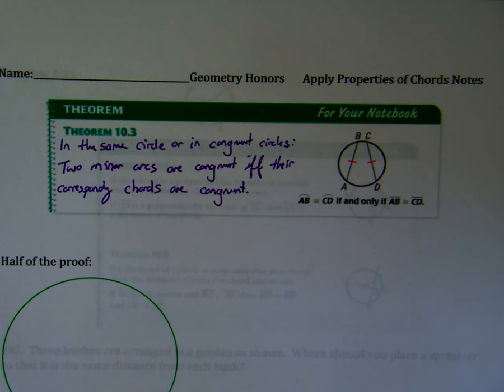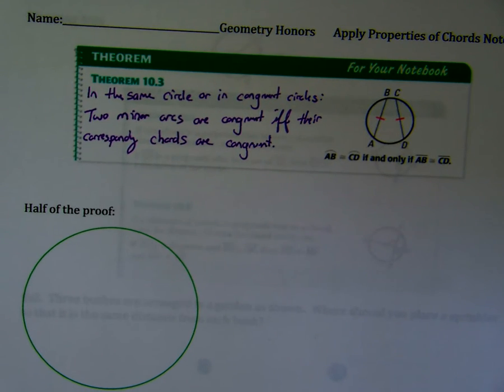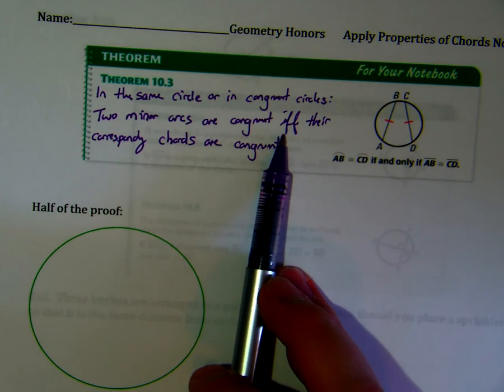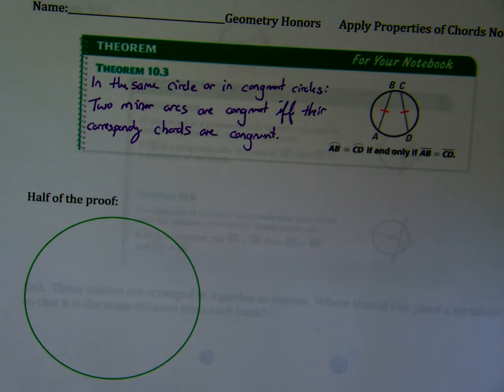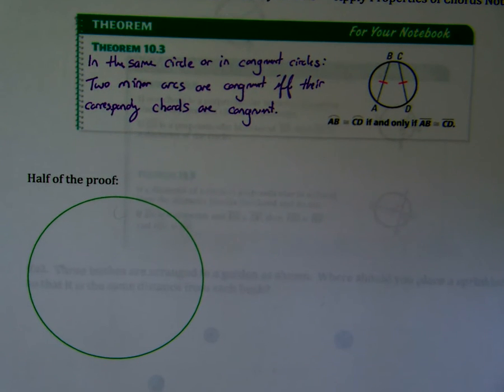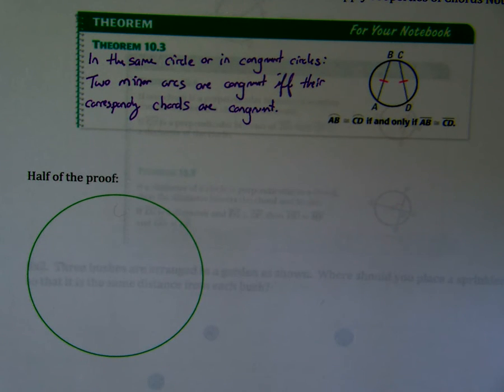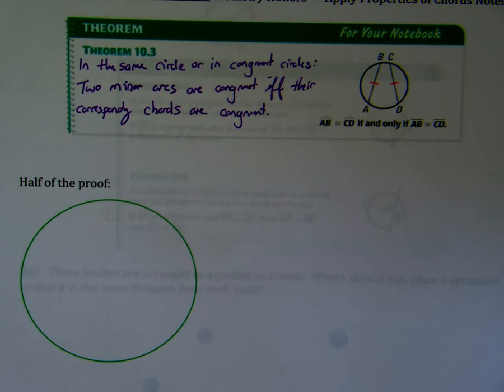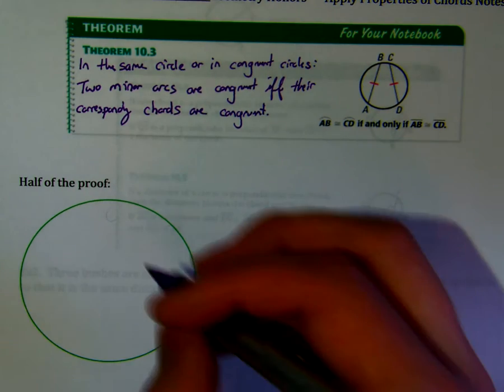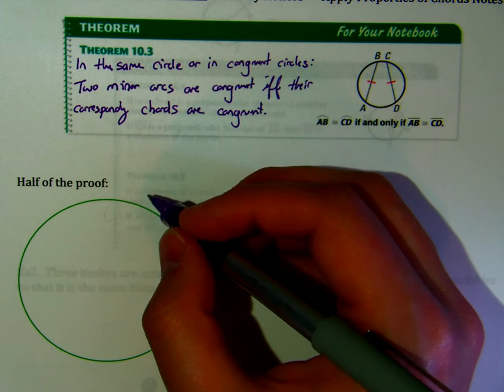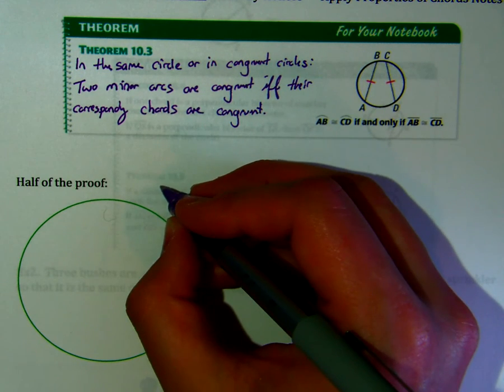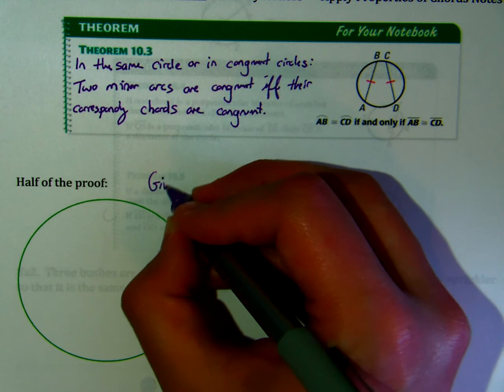Okay, the proof for that, because it's an if and only if, that means it's a biconditional, right? So the biconditional is true in both directions. So for a proof, you'd have to prove it in both directions. So rather than writing out one of the proofs, maybe I'll walk you through both ways. Once you do one, the other one becomes more obvious. So let's talk about this way.